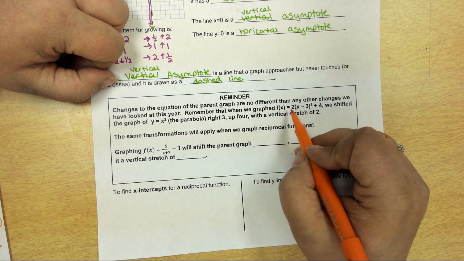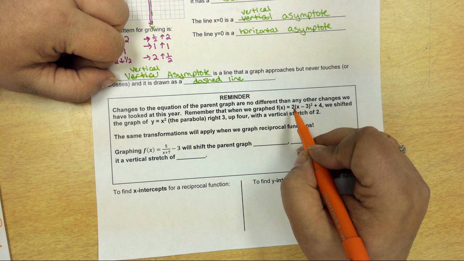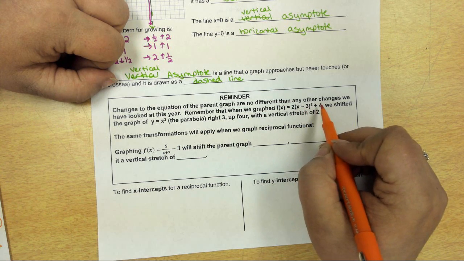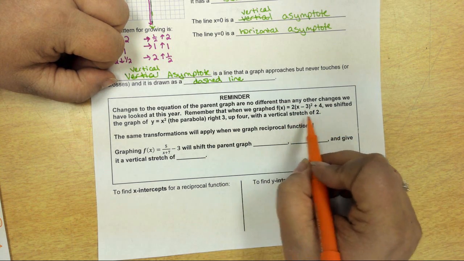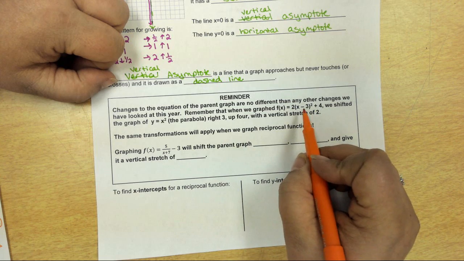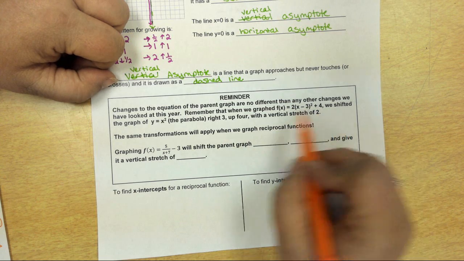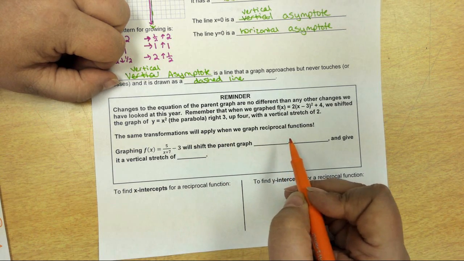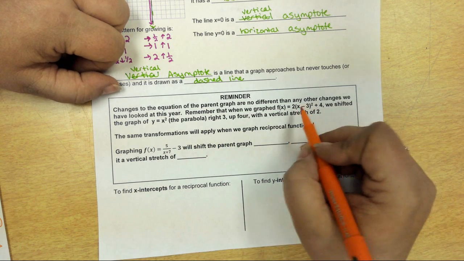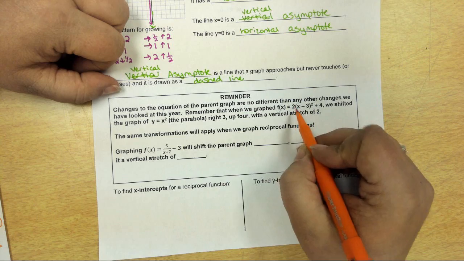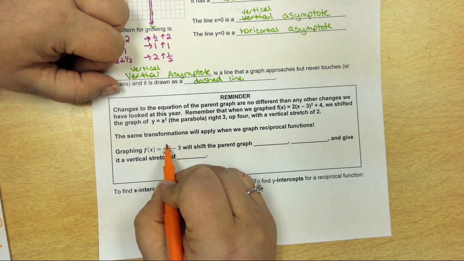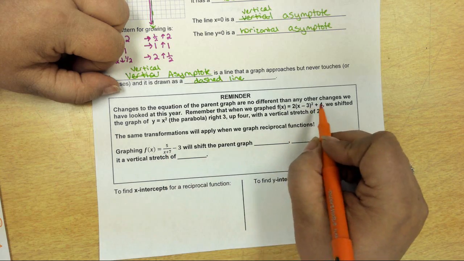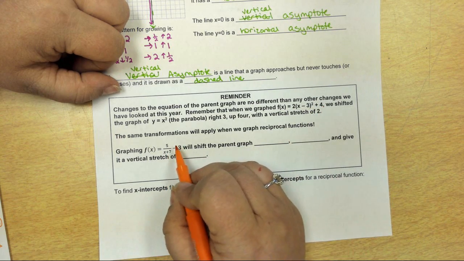So remember this 2 out here would be a stretch or a compression. In here goes right and left, and after goes up and down. So you can see that we had a stretch of 2, we moved right 3, and up 4 were our shifts. These same transformations apply in the reciprocal functions, they've just been moved around a little bit. Stretches, instead of being out front, will be in the numerator. Right and left goes to the denominator, and up and down goes after the fraction.